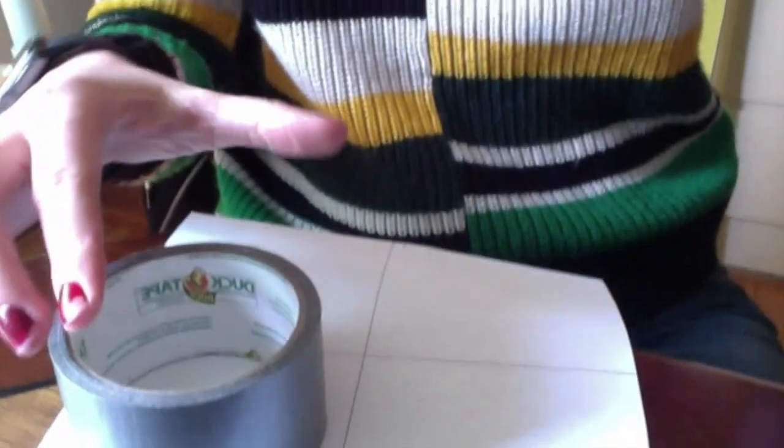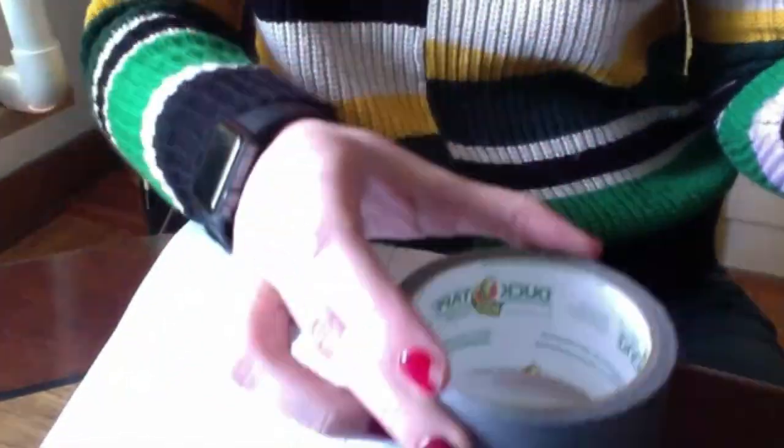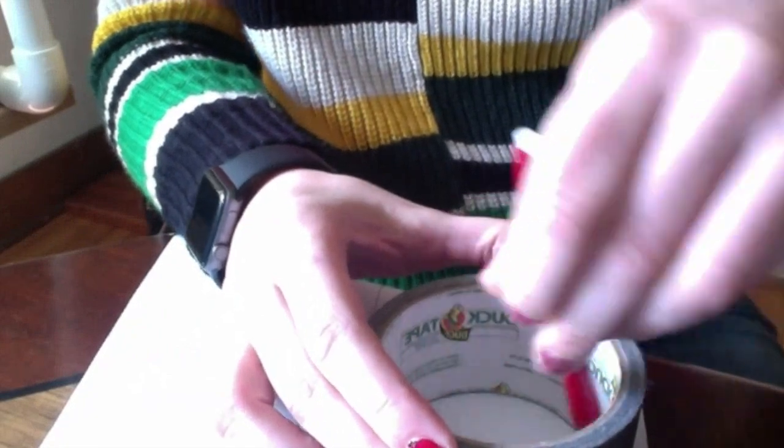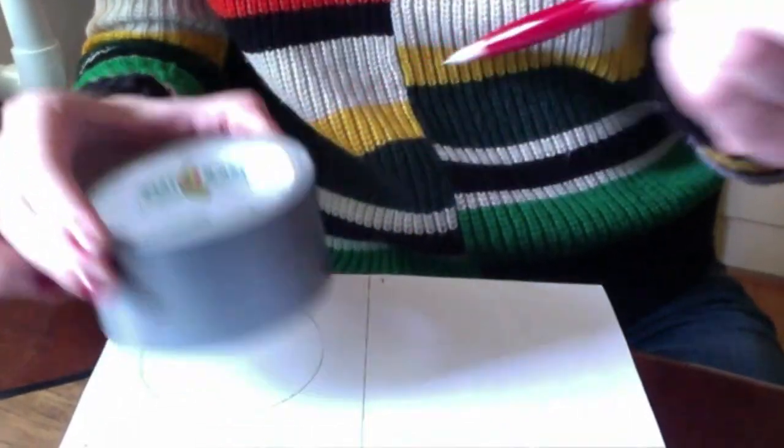Duct tape. I love duct tape. It has a great circle in it. And it just happened to be lying on the counter. Perfect. So I'm going to just put this on the table. And I like tracing the inside of it. It's an easy circle. Boom. Done. Trying to get them roughly in the same spot in each box, but I'll survive.